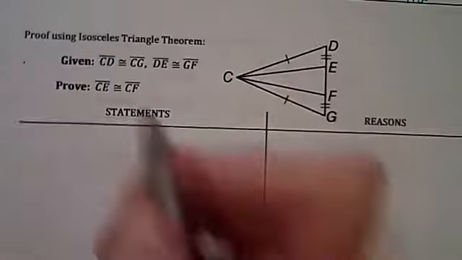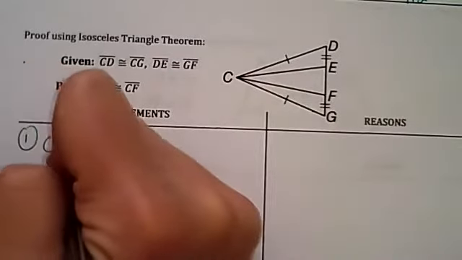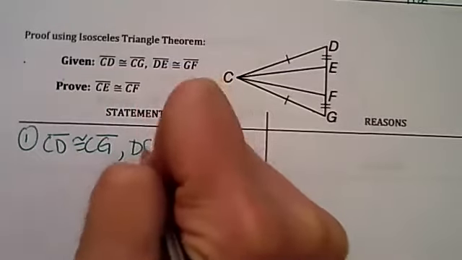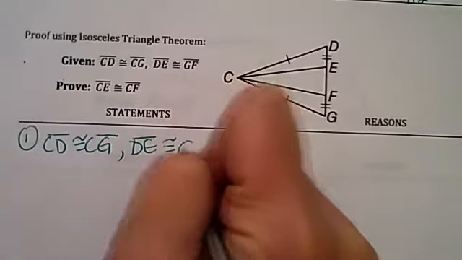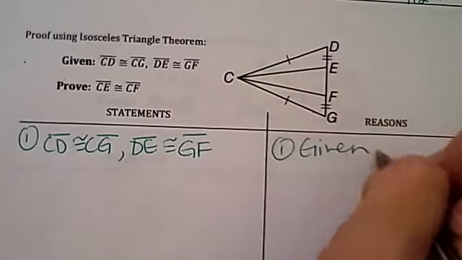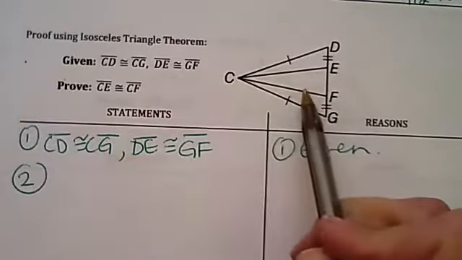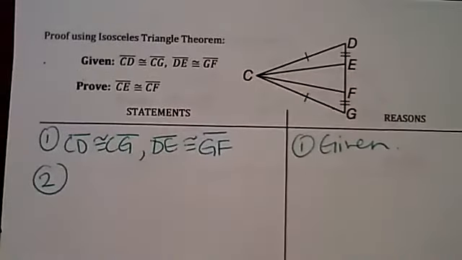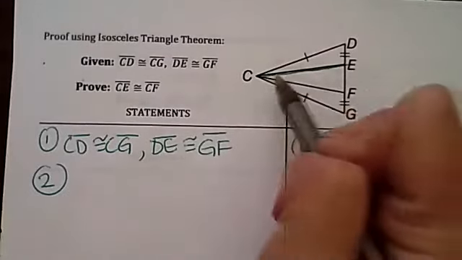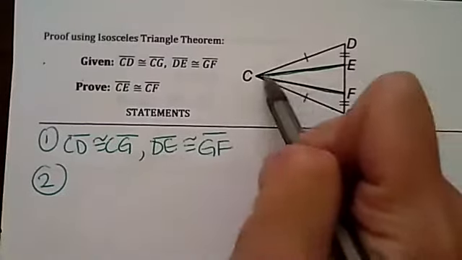So let's first restate the given here. We're given that CD is congruent to CG, and DE is congruent to GF, which they already marked for you in the picture. If the given is not marked in the picture, you should always mark it, but it's already done for you here. And so let's take a look at what we're trying to prove here. We're trying to prove CE, this one, is congruent to CF, this one.